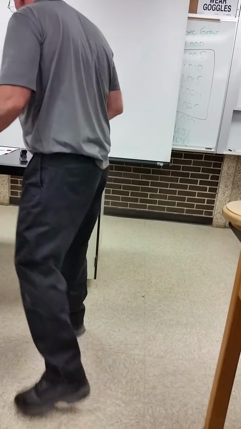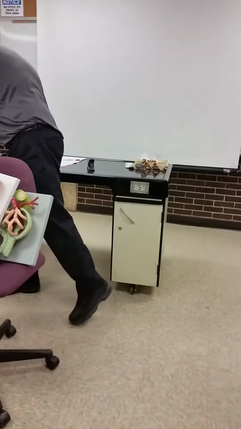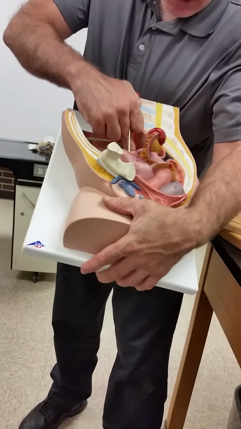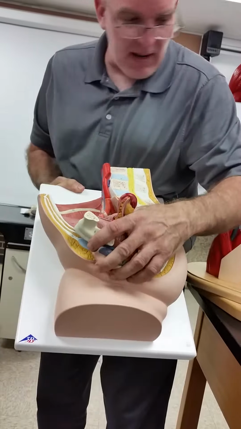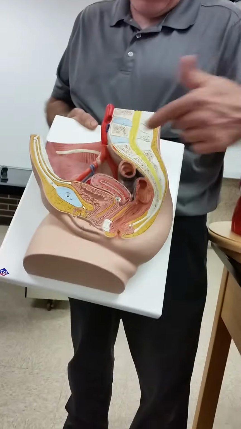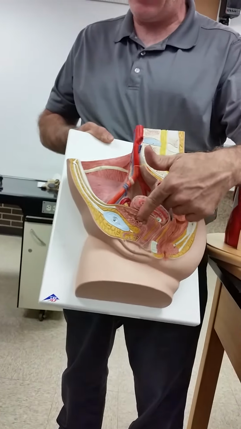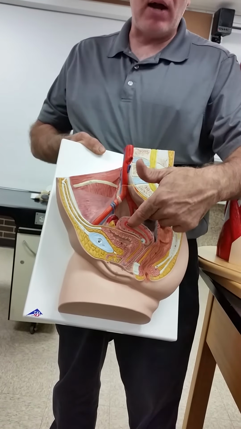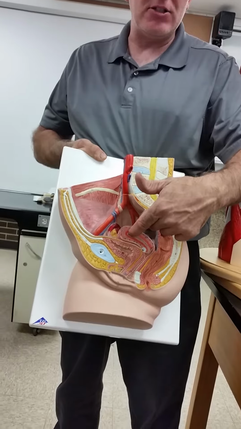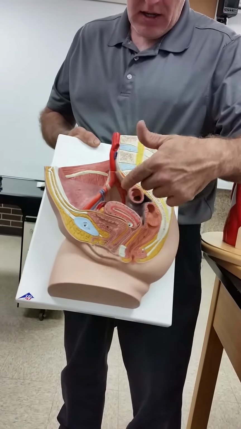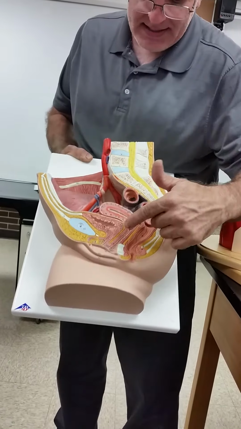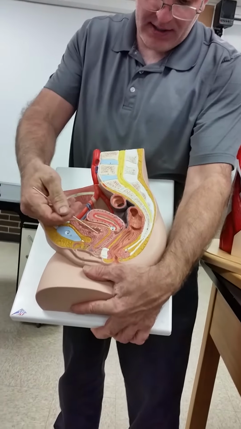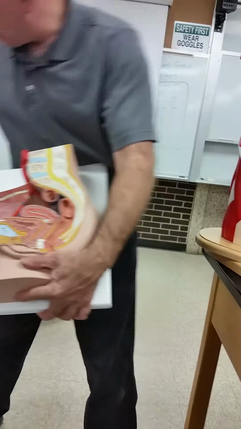Does it look slightly different on the female? Yes. Here's my ureter right here, running down into my bladder. Now here's the thing. I need you to know that the uterus sits on top of the bladder. Don't get these two screwed up. This is the uterus. This is why when you're pregnant you have to urinate all the time, because your baby's making your bladder smaller. This is the bladder. And this is the urethra. Notice the female urethra is very short and the male urethra is a lot longer.